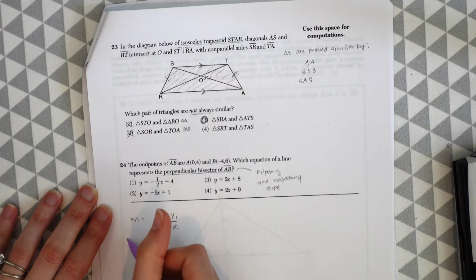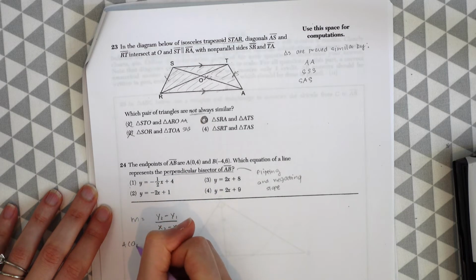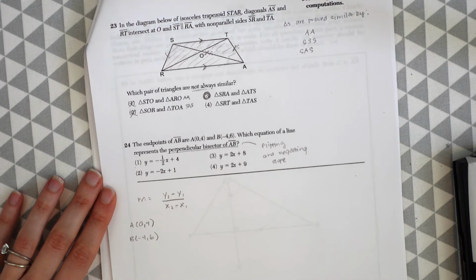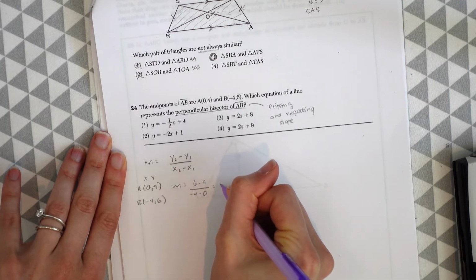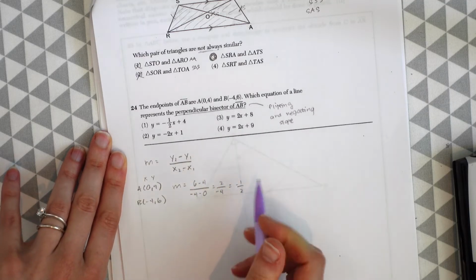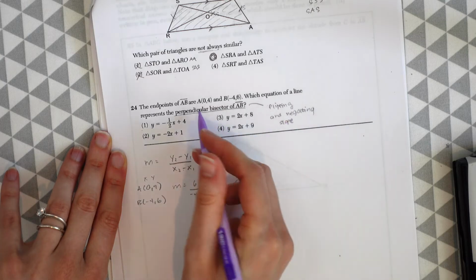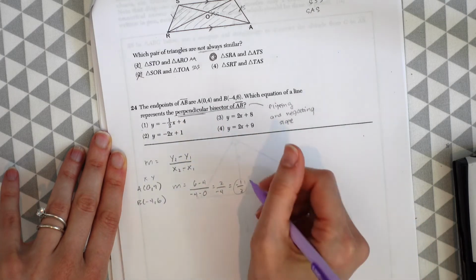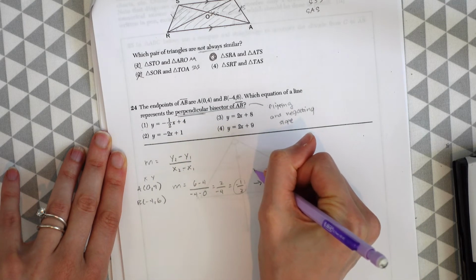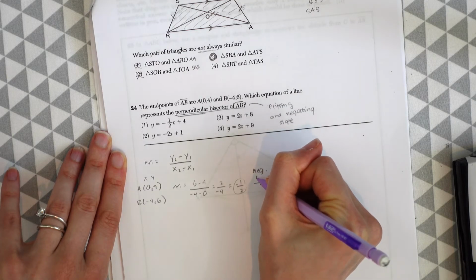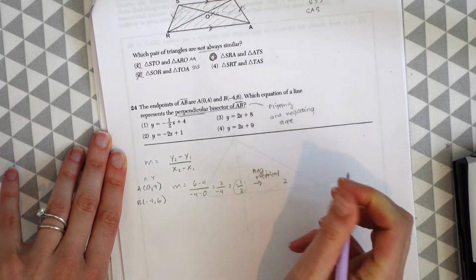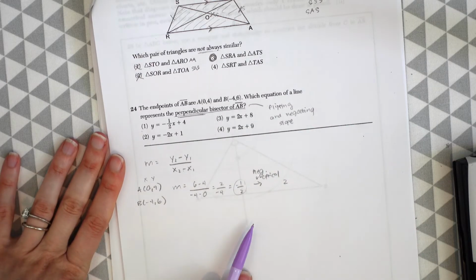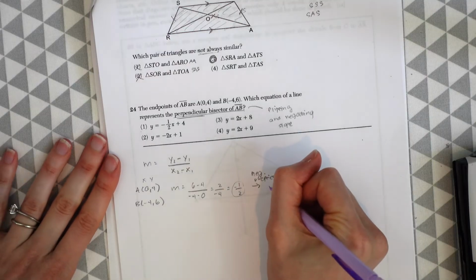So the slope, let's see, we have 0, 4 and negative 4, 6. So we get negative 1/2, but we want to flip and negate it because we're getting a perpendicular bisector to it. So if we take the negative reciprocal, which is flipping and negating, we're going to get 2. So okay, we have our slope, but how do we get the rest of this equation?